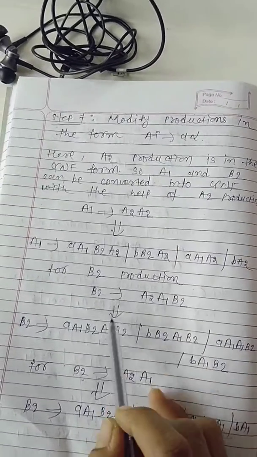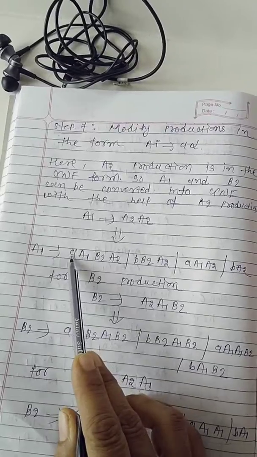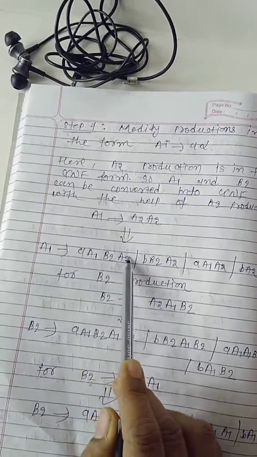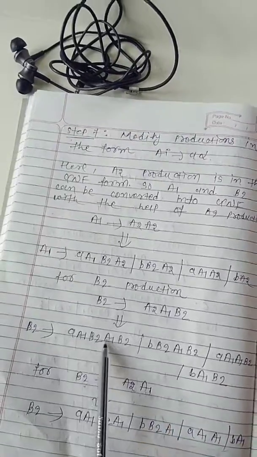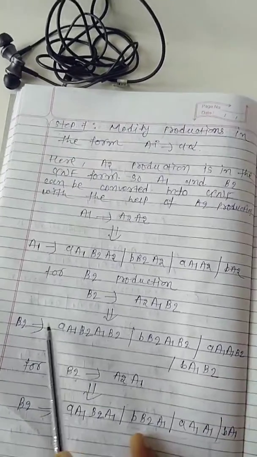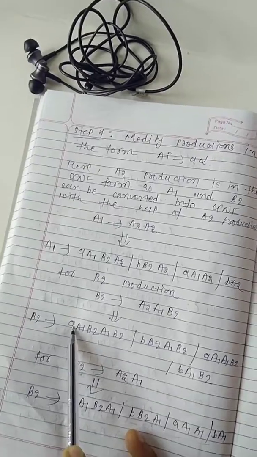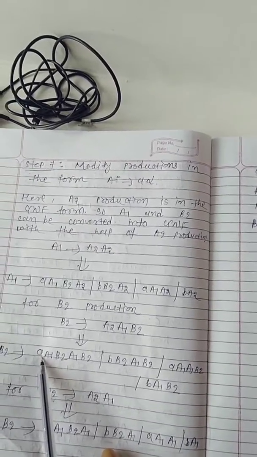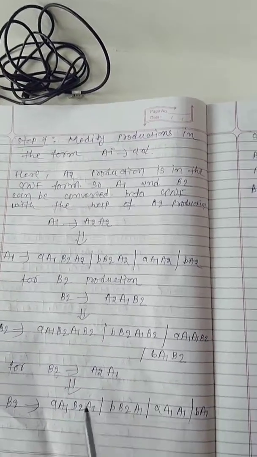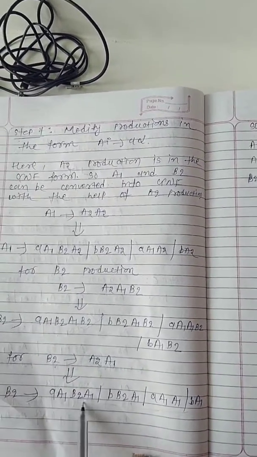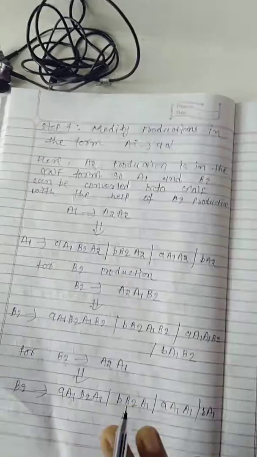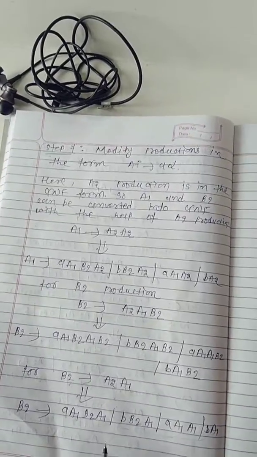Now check, in all the grammars the first symbol is terminal and all others are non-terminal. So now A1 is in the GNF form, and B2 is also in the GNF form, because in every production the first symbol is terminal and all others are non-terminal. So now this is the complete GNF form.